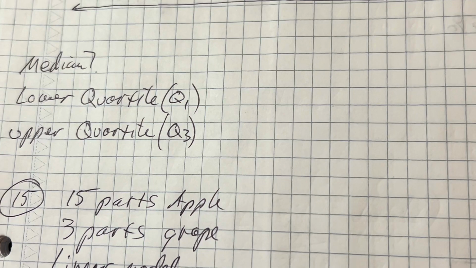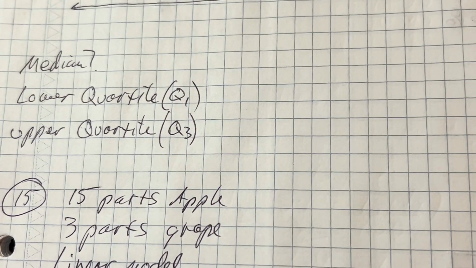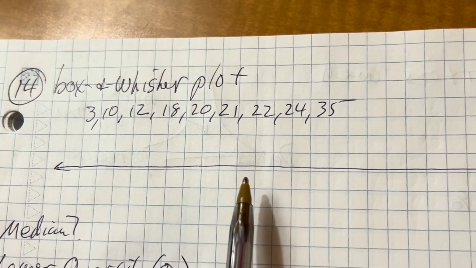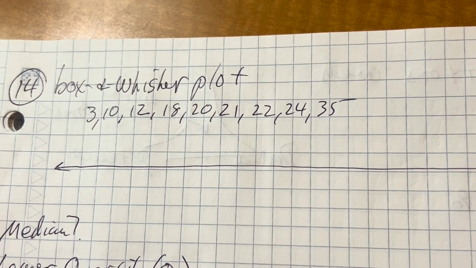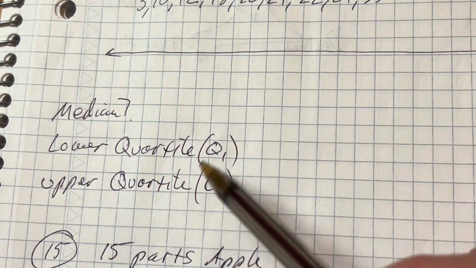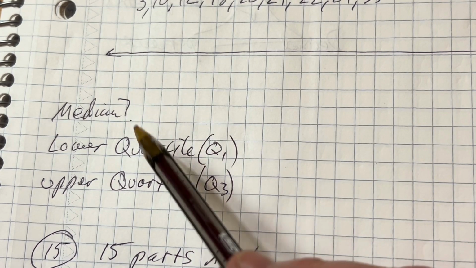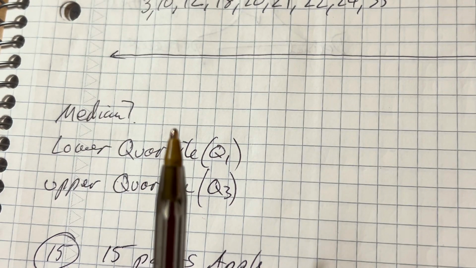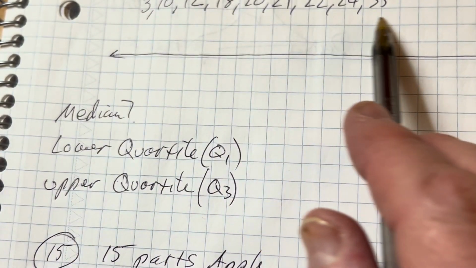Let's go on to number 14. It says draw a box and whisker plot. If I draw a box and whisker plot, I think what I need to do is find things like the median, lower quartile, and upper quartile. In fact, they ask you those questions. What's the median? What's the lower quartile? What's the upper quartile? In this case, it's going to be pretty easy because they're already in order numerically.